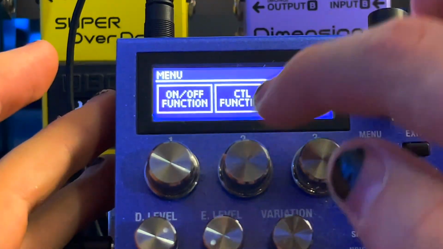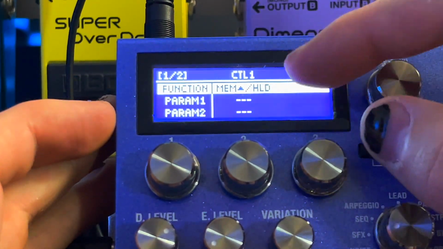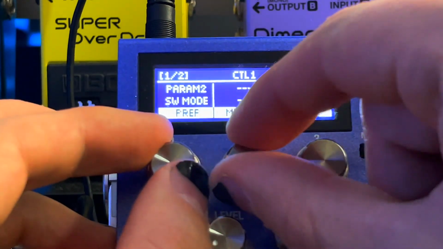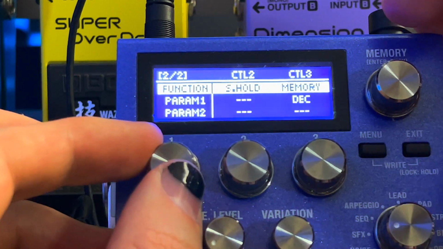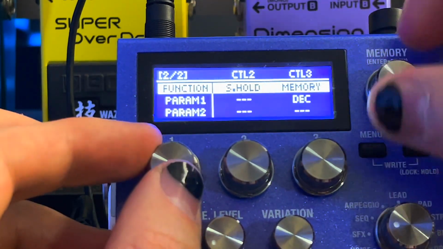But what you want to do is control function. So that's control function 1. So it's memory up and hold. Scroll down, you can change whether it be system or memory. Let's just leave it at system, meaning that is across the board. And control pedals 2 and 3, this is sound hold and memory decrease. I'll just go show you the one.